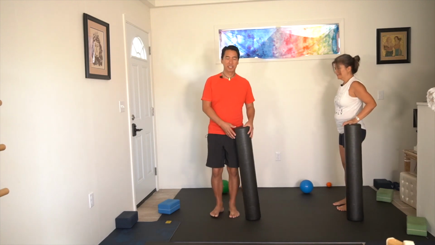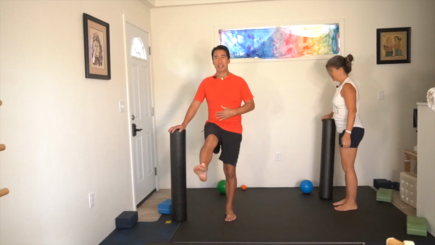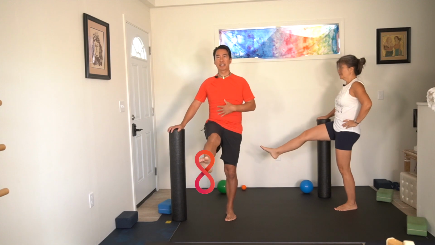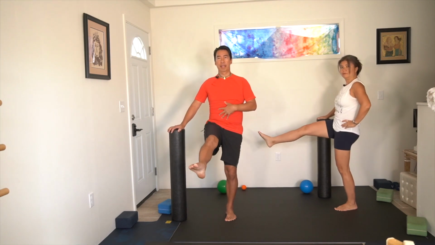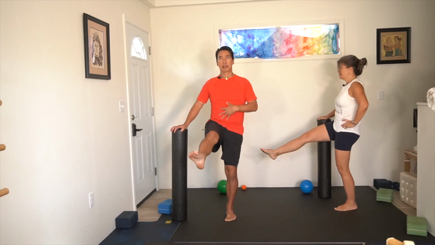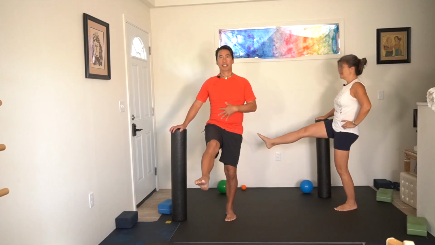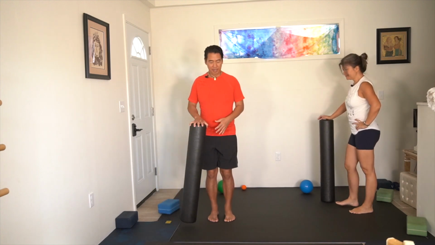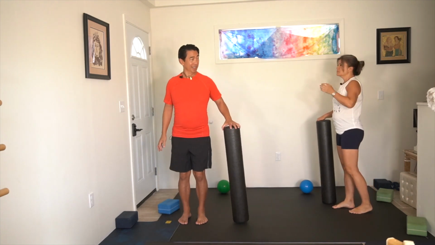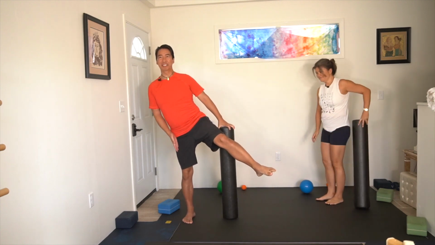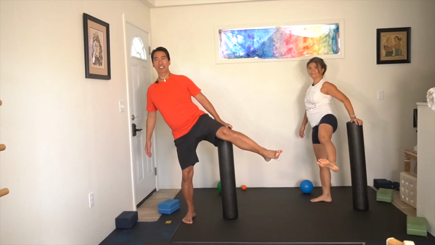Okay, switch sides. Figure 8, abs are nice and tight, suck in your tummy, abs, quads. Good. Now, we're gonna take our leg out 45 degrees. Suck in your tummy, get that knee alignment. Same thing, figure 8.